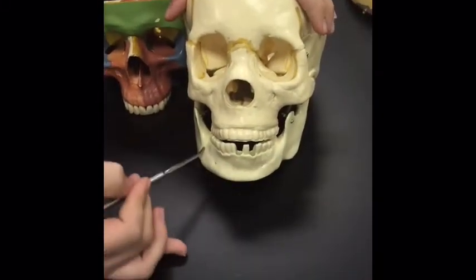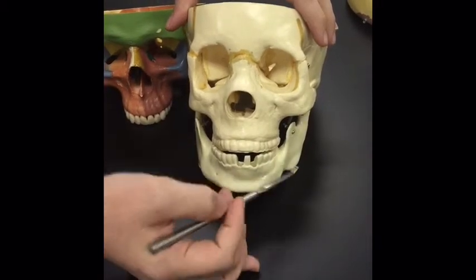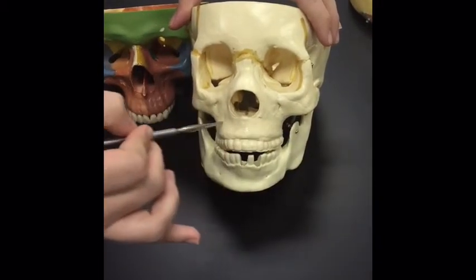And then I'm gonna switch. So this here is called the mandible, and this up here is called the maxilla.